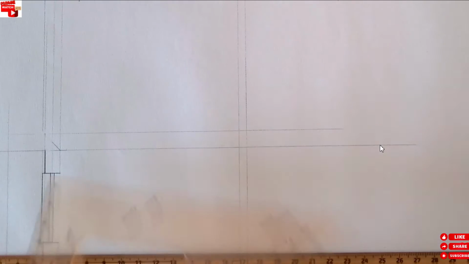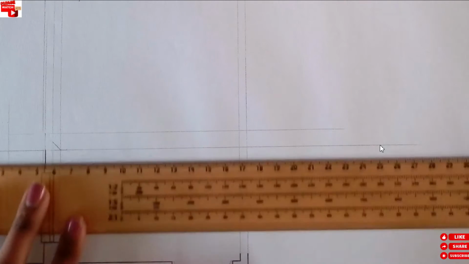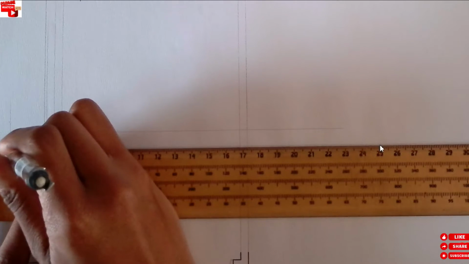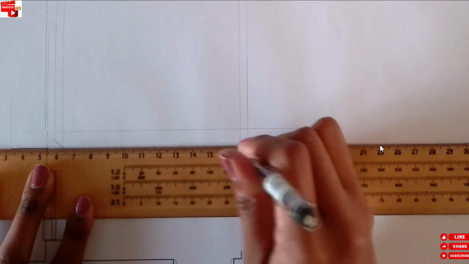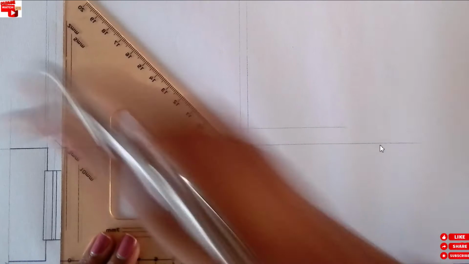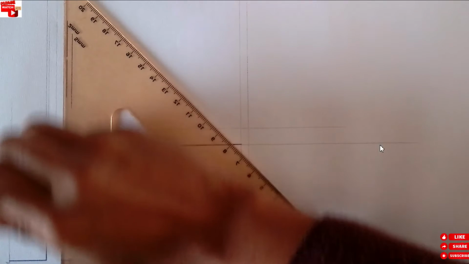Then in order to get to the other side of the wall, let me just extend my wall here. So I'm just outlining the wall.